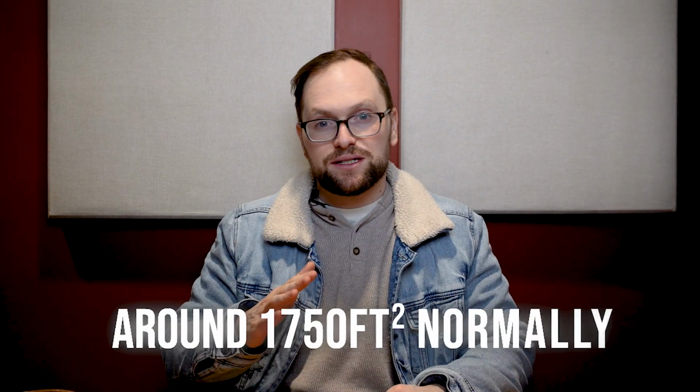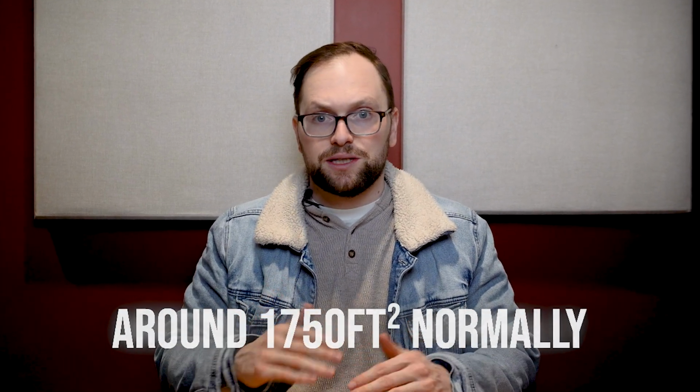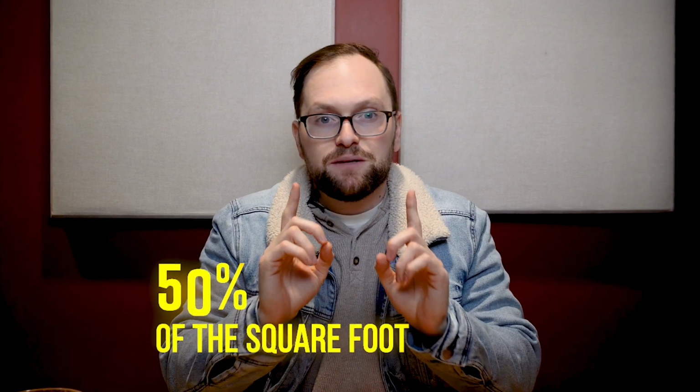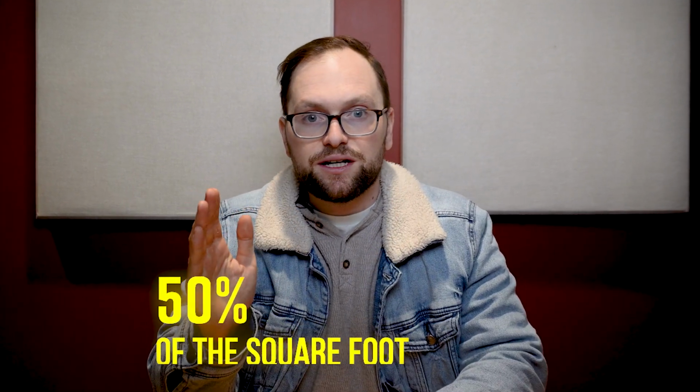For instance, if the house is 1,500 square feet with a 500 square foot ADU, you might look for comps that are around 1,750 square feet normally without any ADUs. You can find a comp with a similar ADU and similar square footage. That would be best, but when you can't, the rule of thumb is 50% of the square footage in the ADU or basement equals the regular square footage as if it was added on the house.